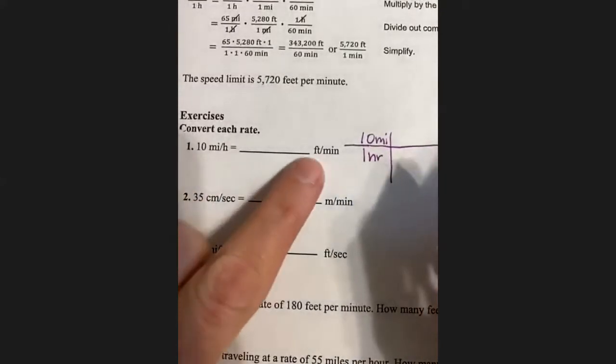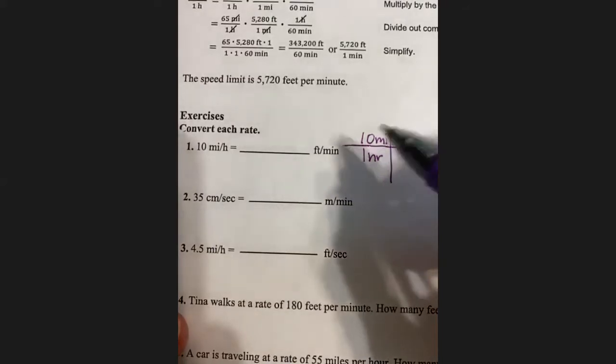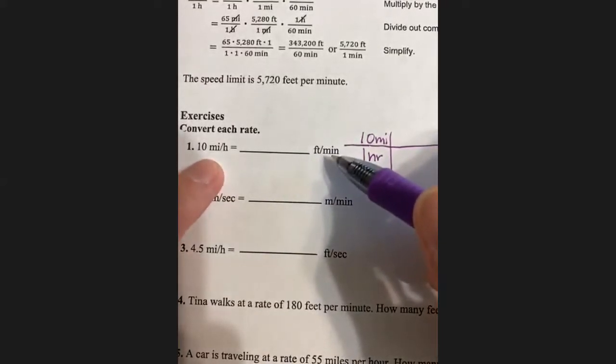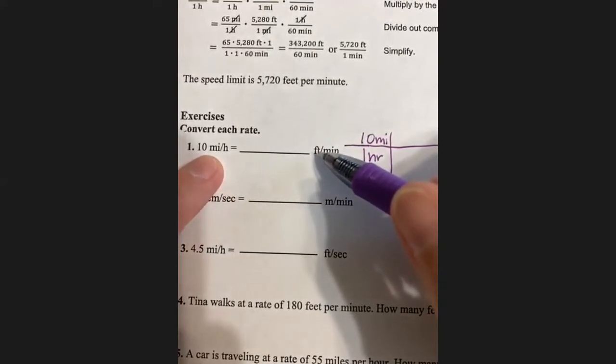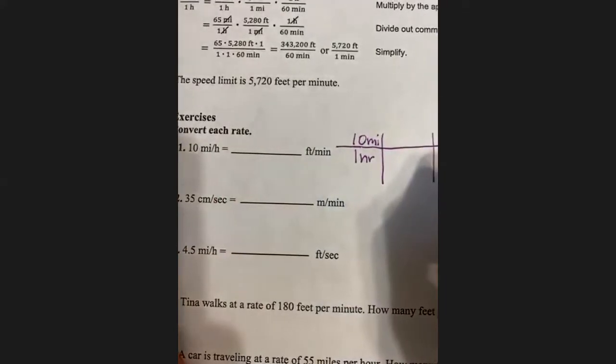I want to convert this to feet per minute, and this is where students have a really hard time. So what I try to say to you is, which value stayed the same, or did either one stay the same? In the case of miles, it converted to feet, so it didn't stay the same on top. And the hours became minutes on the bottom, so it changed. So we're going to have to do 2 changes with this rate to get it to feet in a minute.